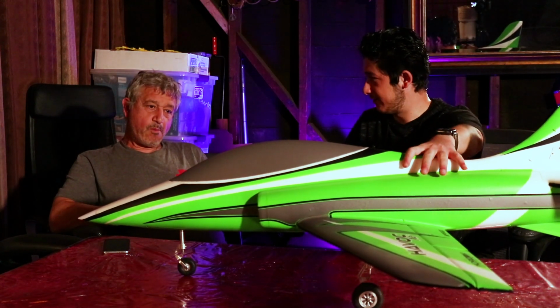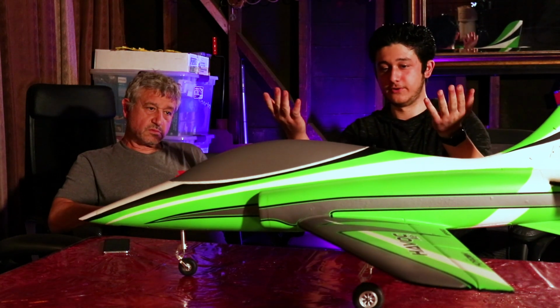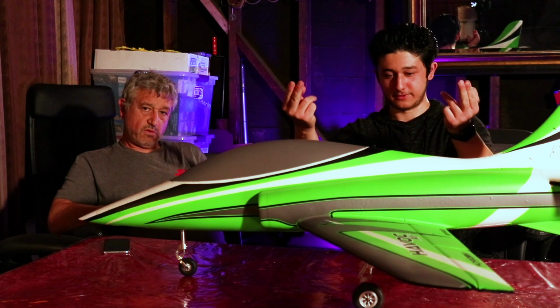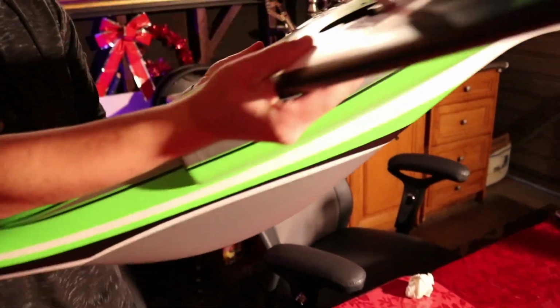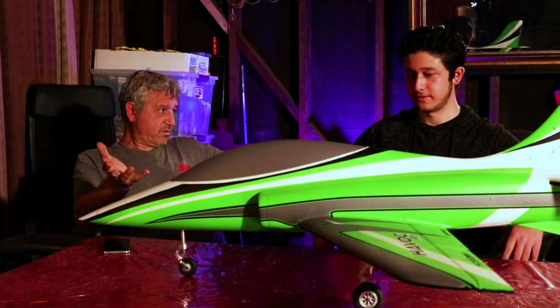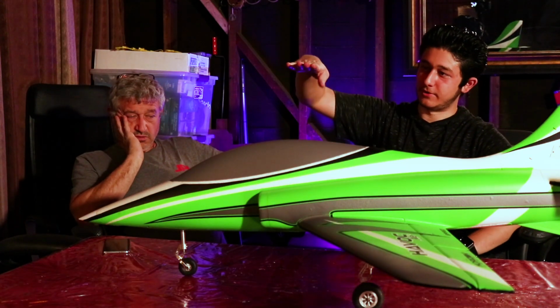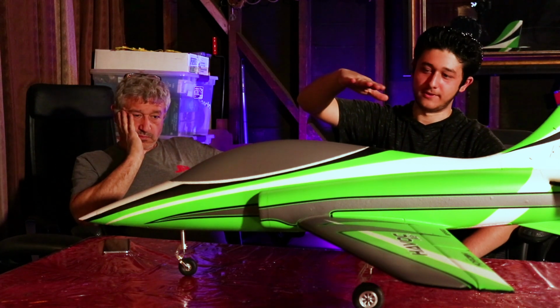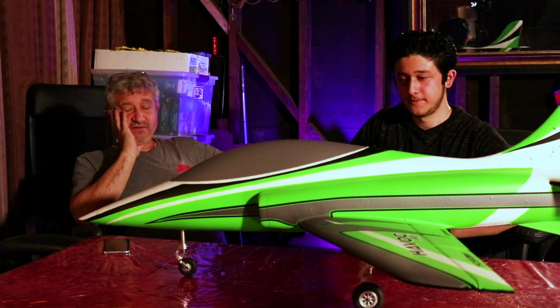So how do we check CG? On smaller planes like this, you can just use your fingers. You pick it up at the leading edge and balance it. These are light planes, maybe about 2 or 3 pounds, so you can manage with your fingers. Again, you want it slightly nose down, not tail down at all. If anything, nose heavy is better than tail heavy.